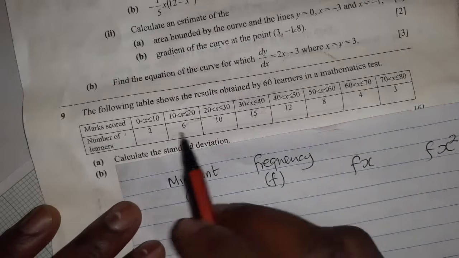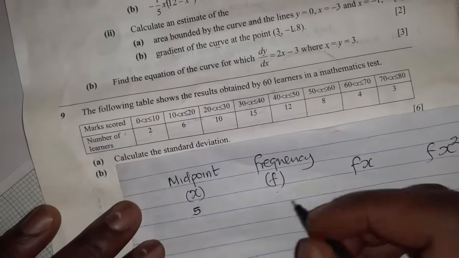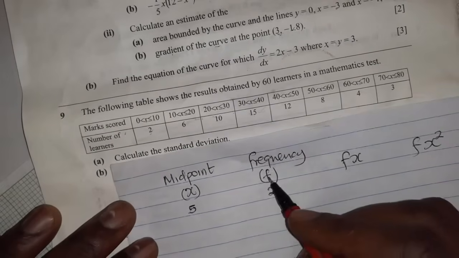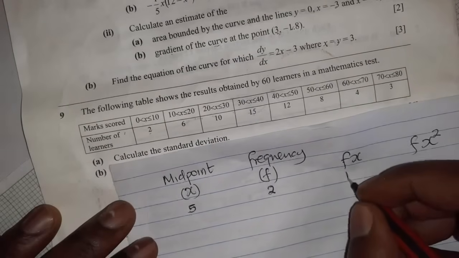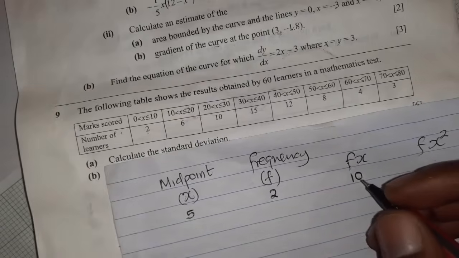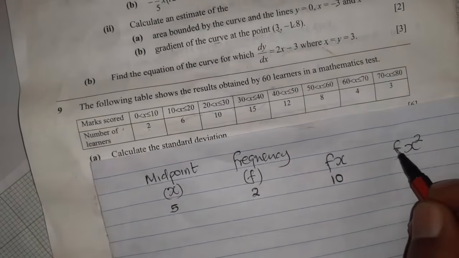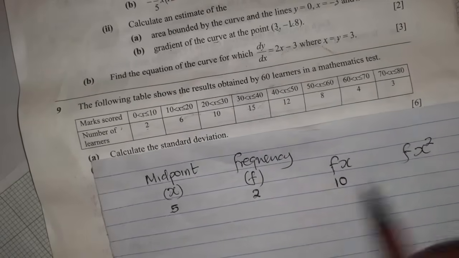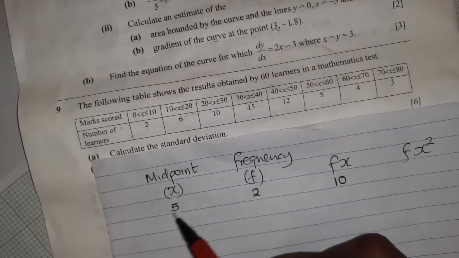Then, what is our frequency? The frequency is this one here, which is 2. Then f multiplied by x. F is 2, x is 5. When you multiply, you get 10. Are we together? Then f multiplied by x squared.